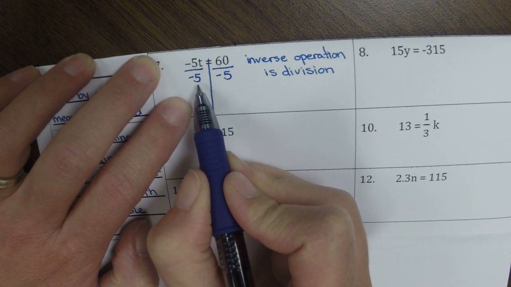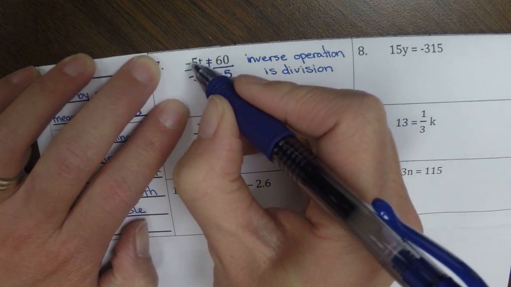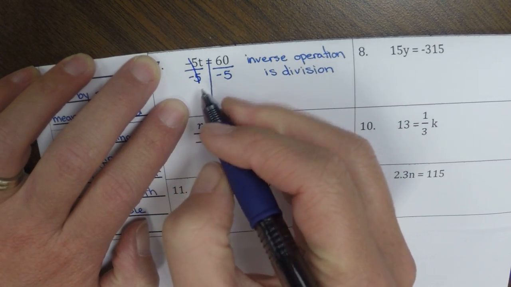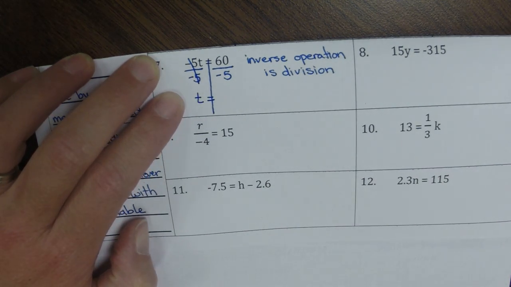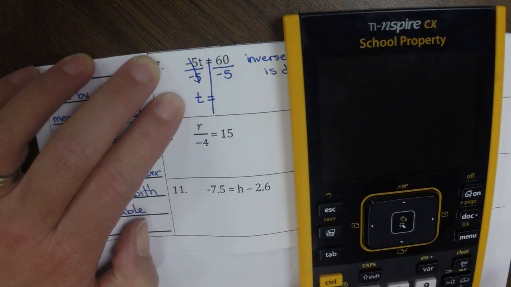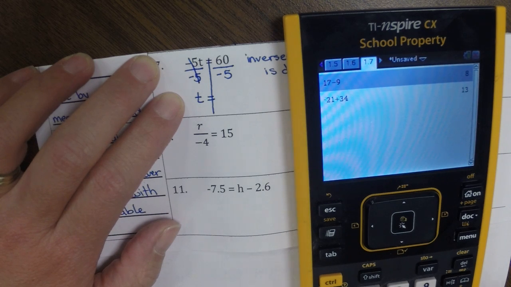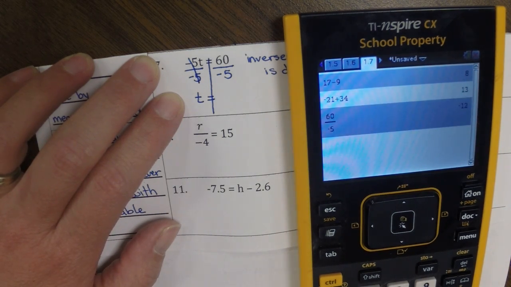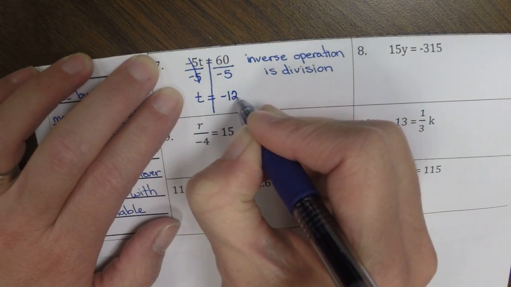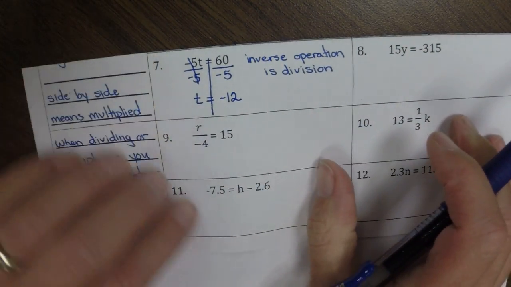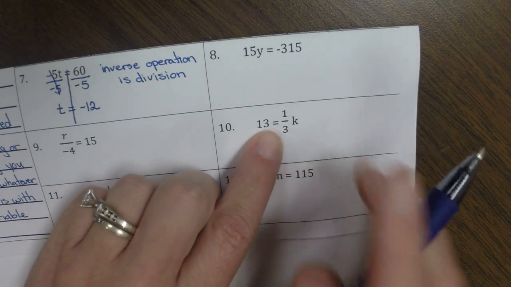If I put this in the calculator, it's going to give me a 1, and that means that it cancels out. So I'm going to cancel those out and put a t, and then this side would be ready to go into the calculator. So if I put in 60 divided by negative 5, it tells me negative 12, and therefore that's my solution.